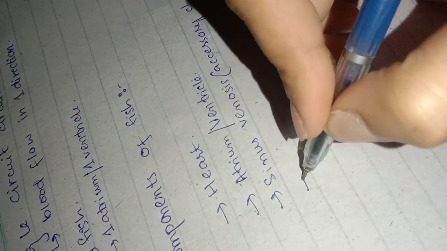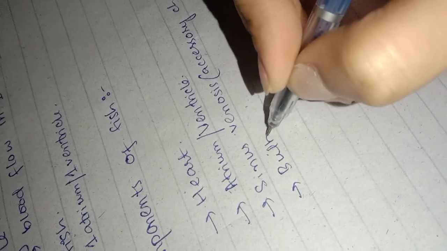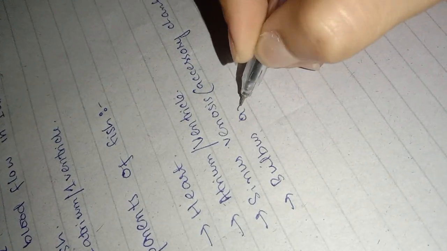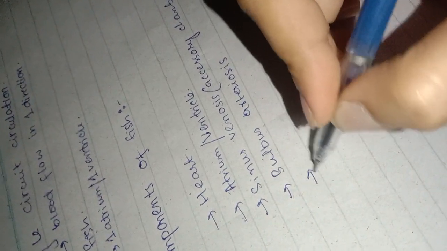Then the bulbous arteriosus, and the aorta, dorsal and ventral both, and the blood vessels.